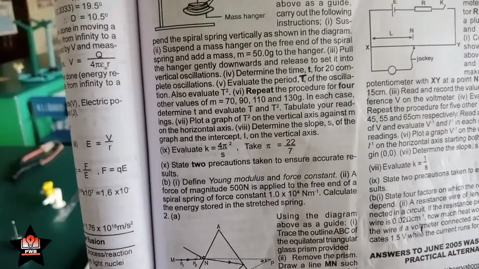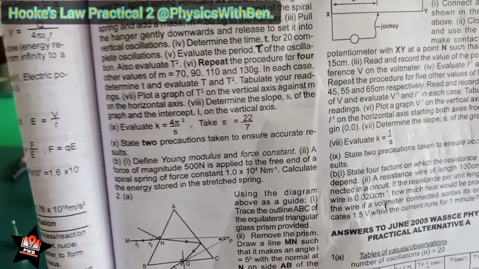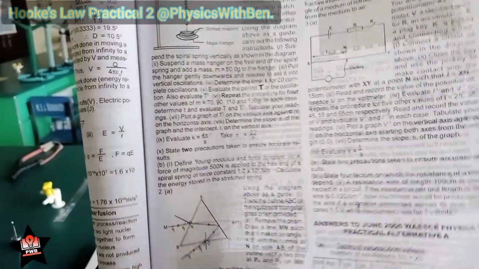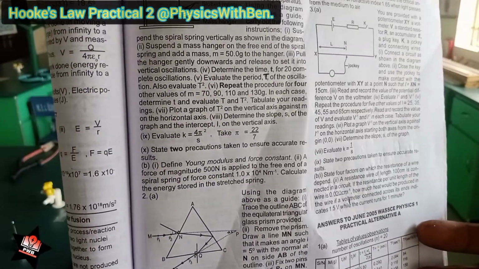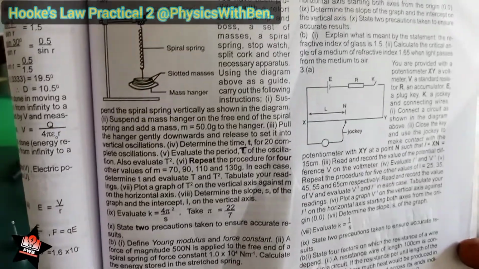State 2 precautions taken to ensure accurate result. Define Young's modulus and force constant. Watch my videos on theory and calculations and you will see all that in it. So we are good to go.